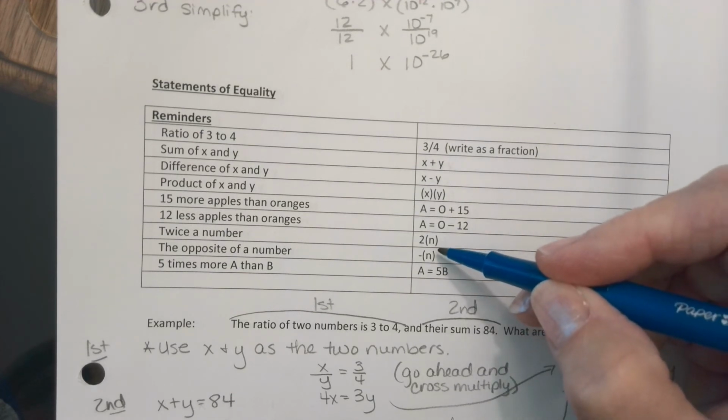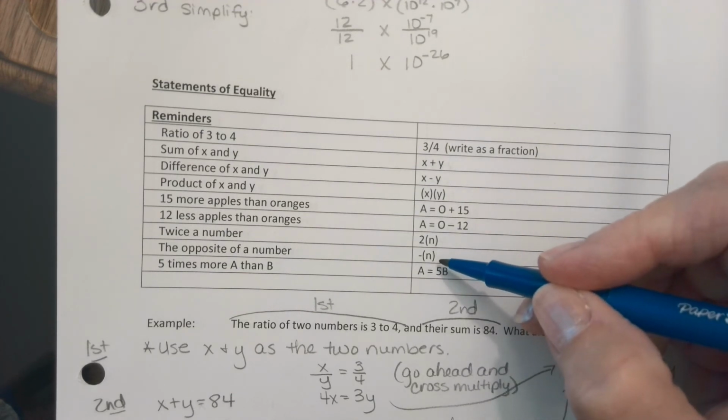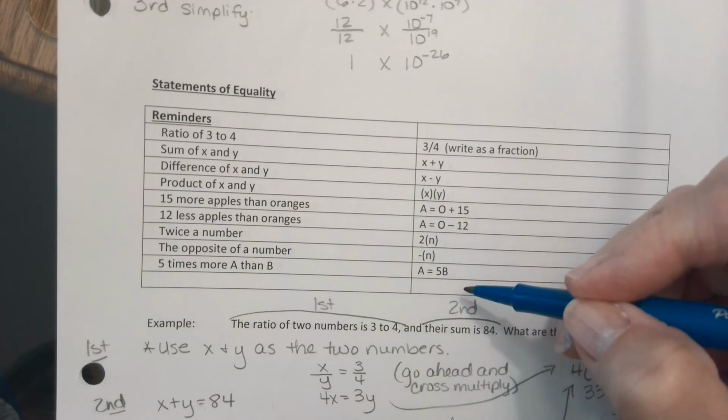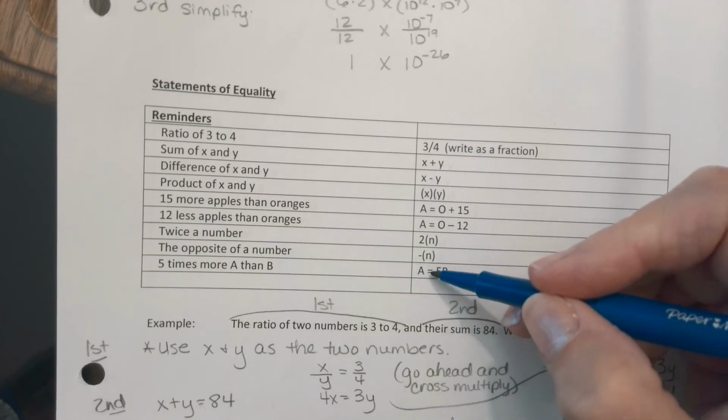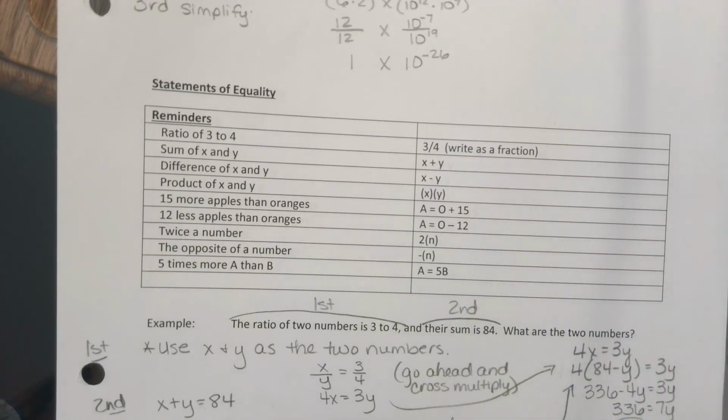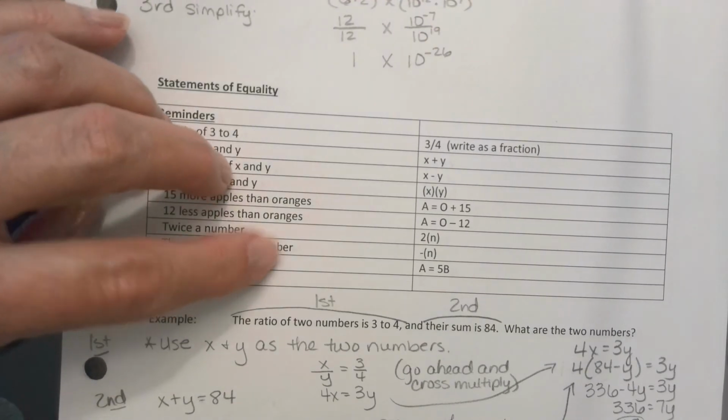Twice a number is 2n. Opposite of a number is negative n. 5 times more a than b. So a is 5 times more than b. A is 5 times b.